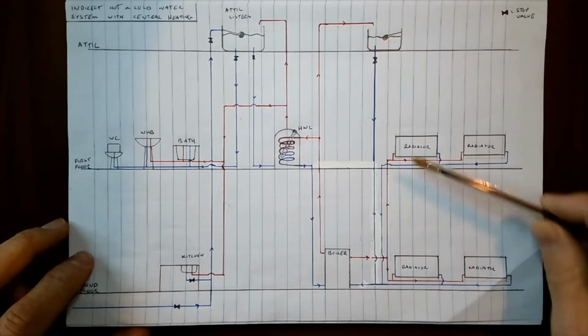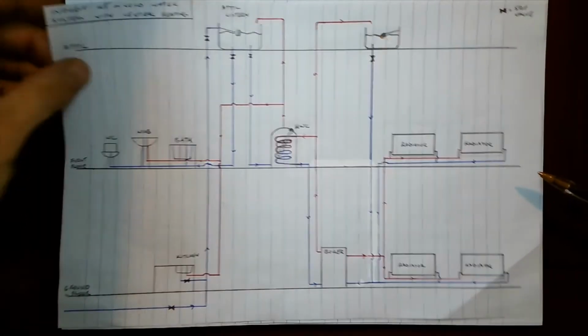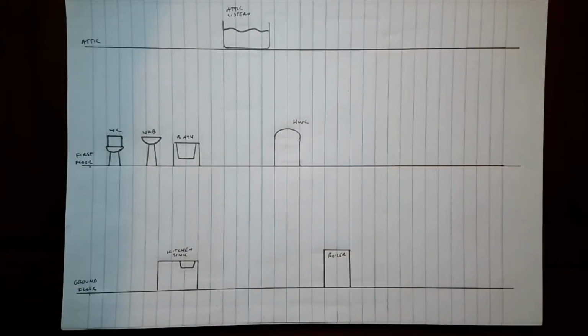Okay, so if you were to look at this system, again, quite daunting to look at, a lot of lines, a lot of appliances and so on, but it's important that you take this one stage at a time. If you were doing an exam question like this, one step at a time. Start off first of all by drawing all your appliances and your levels, which I've done just for the sake of speed in the video, and then focus on the cold water supply, then focus on the hot water supply, and then focus on the central heating. Alright, that's the best way to approach this.